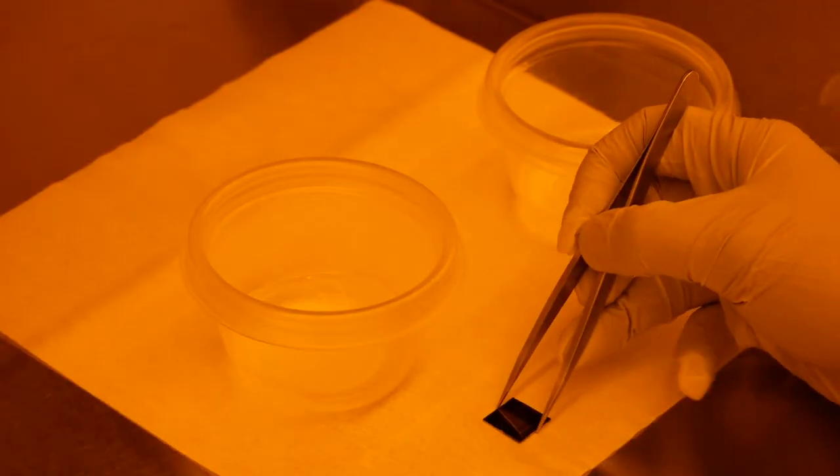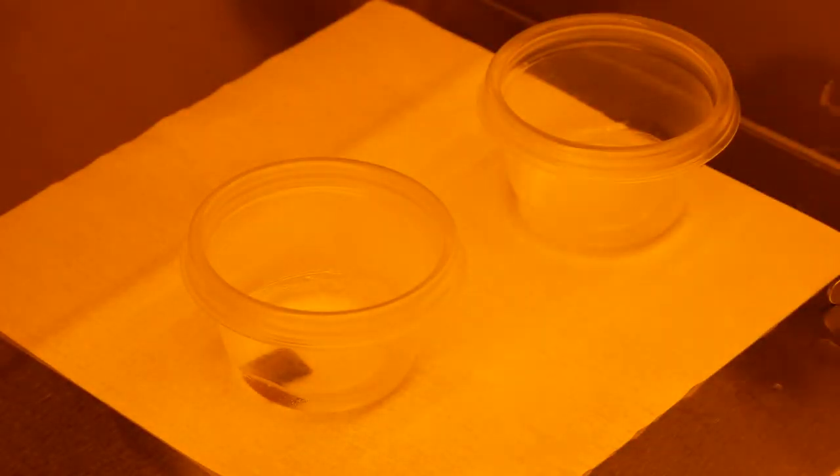Then we remove the unexposed photoresist using basic developer solution. The parts of the photomask that we want to metallize are opaque and thus free of photoresist. The rest of the sample is covered with photoresist.